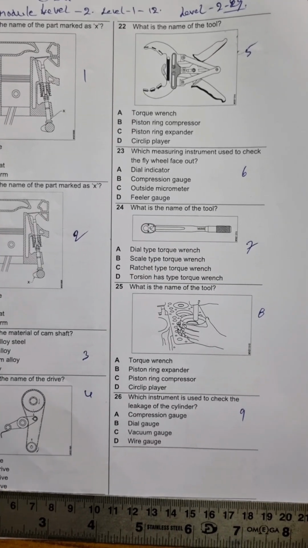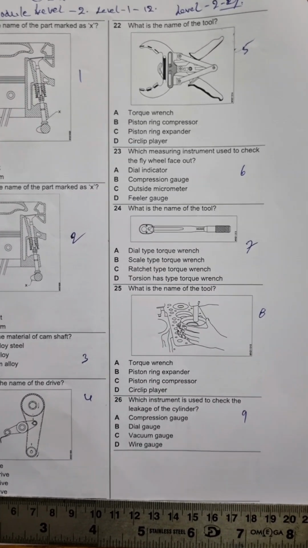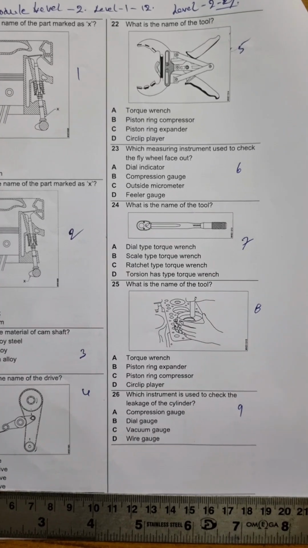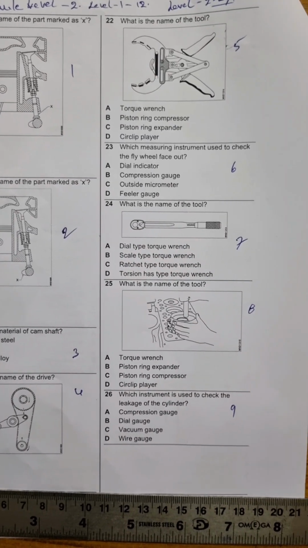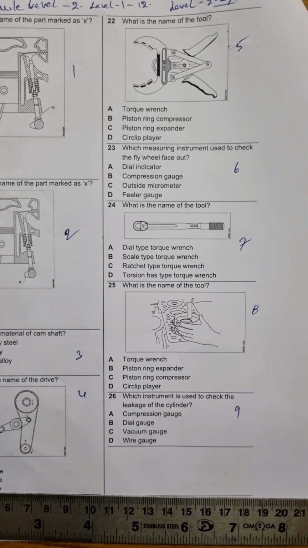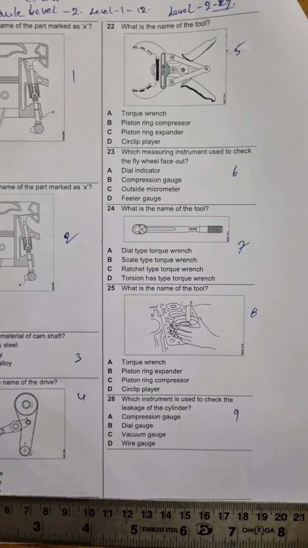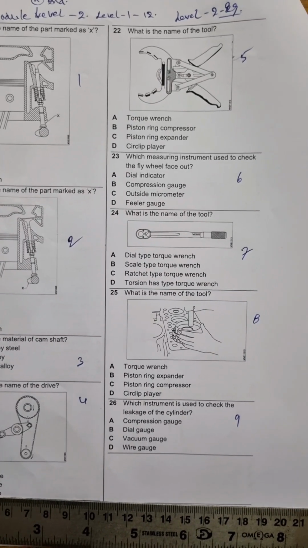Question number 25. What is the name of the tool? Options: torque wrench, piston ring expander, piston ring compressor, circlip plier. Answer: piston ring compressor.